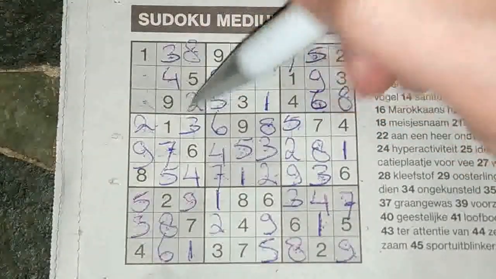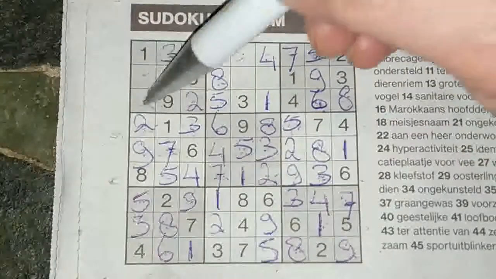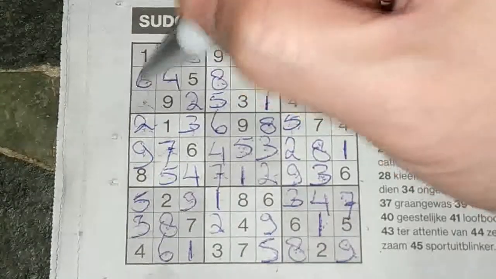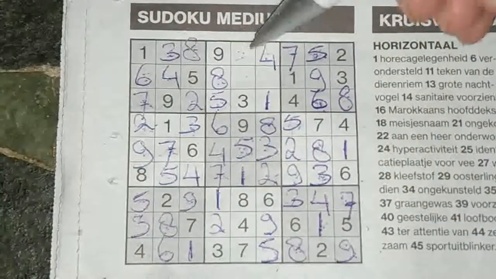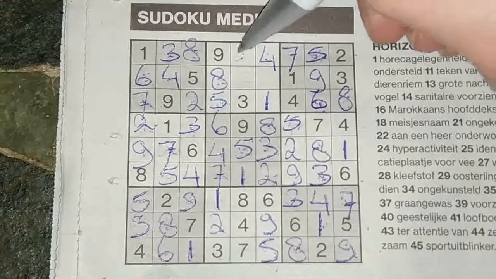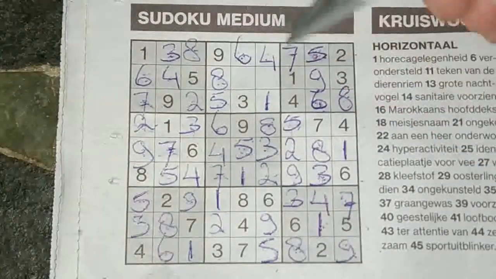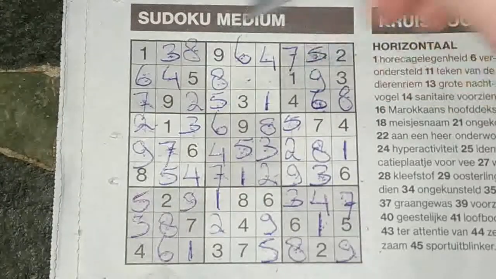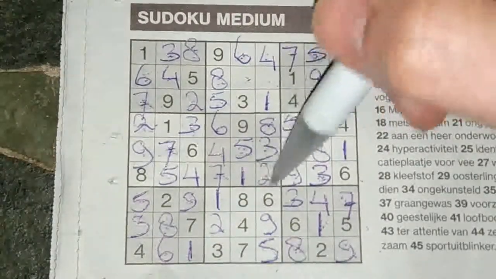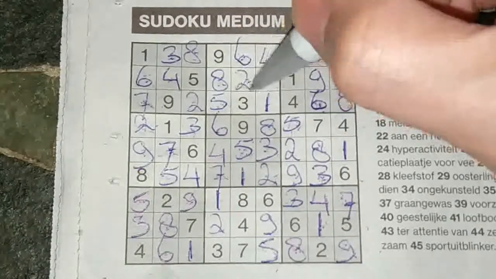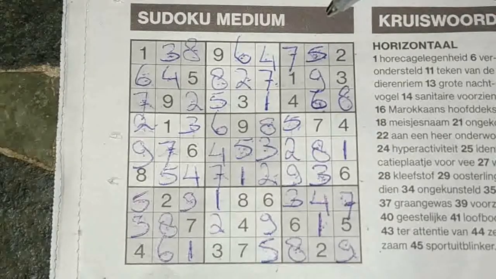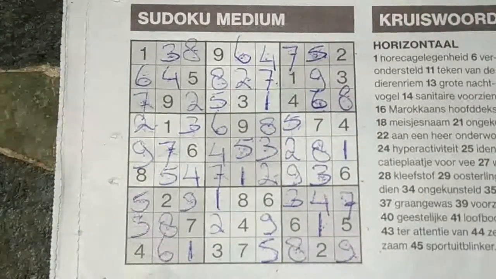2 missing numbers of this big square for the numbers 6 and 7. Now we have a 6 there, no 6 here, 6 should be here. And the 7 goes there. 1 missing number in this first row for the number 6. And the final 2 numbers of this big square for the numbers 2 and 7. We have a 2 here, no 2 there, 2 should be there, and the 7 goes here. Finish in 13 minutes for this Sudoku Medium.